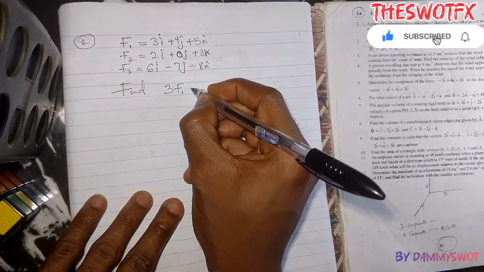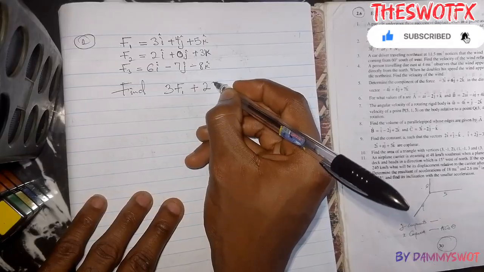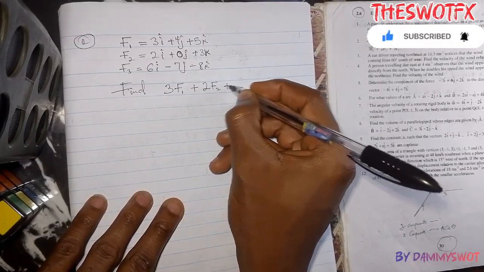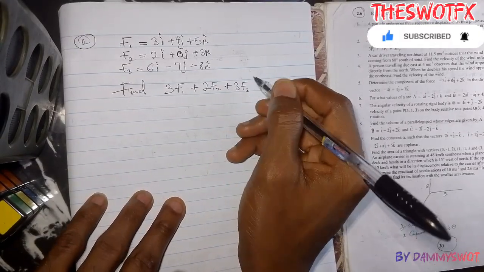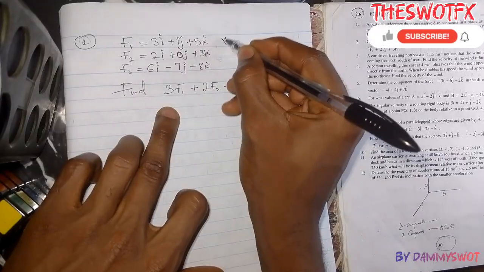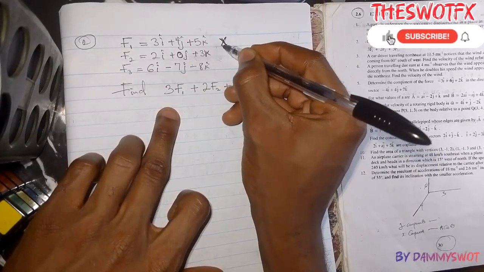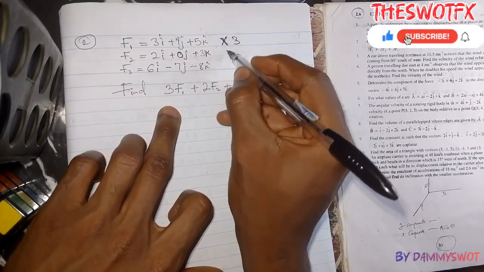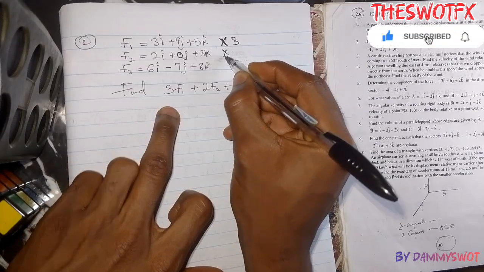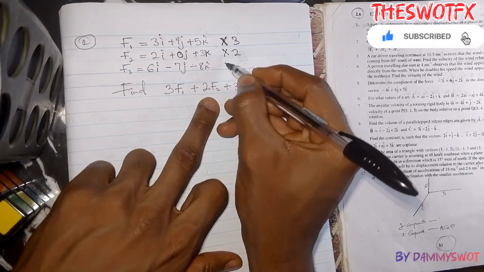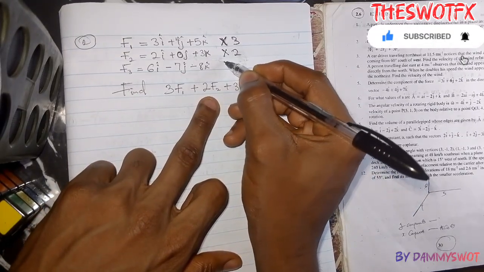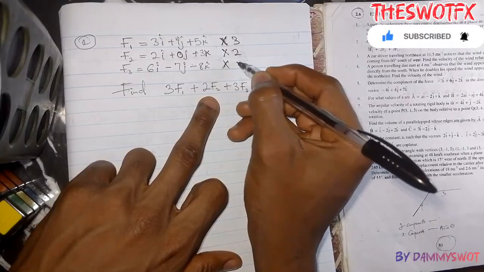Now find 3F1 plus 2F2 plus 3F3. It simply means you are multiplying F1 by 3, F2 by 2, and F3 by 3.